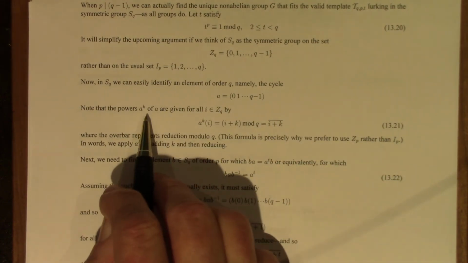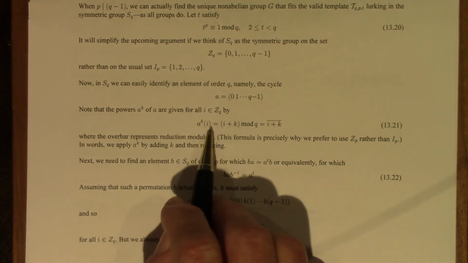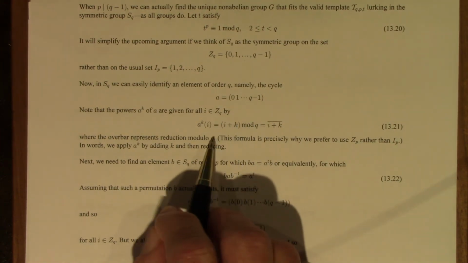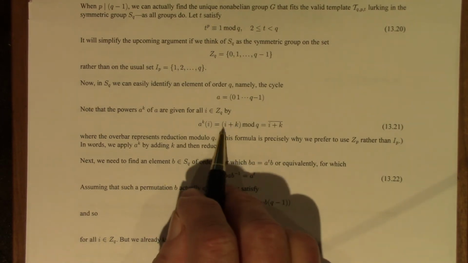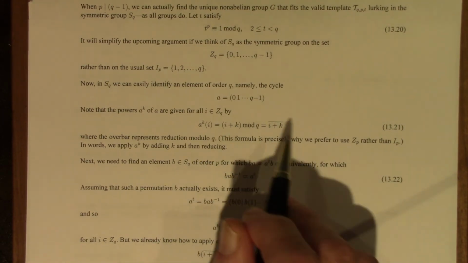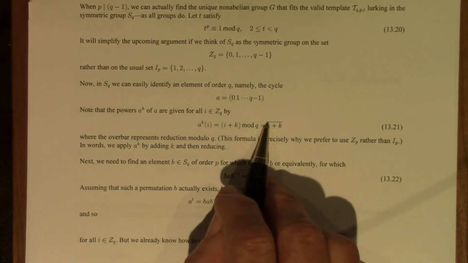As to powers of A, which we're going to need, you can check, use induction or something. A to the K applied to I is I plus K mod Q. And I'm going to denote the residue class mod Q with this over bar.